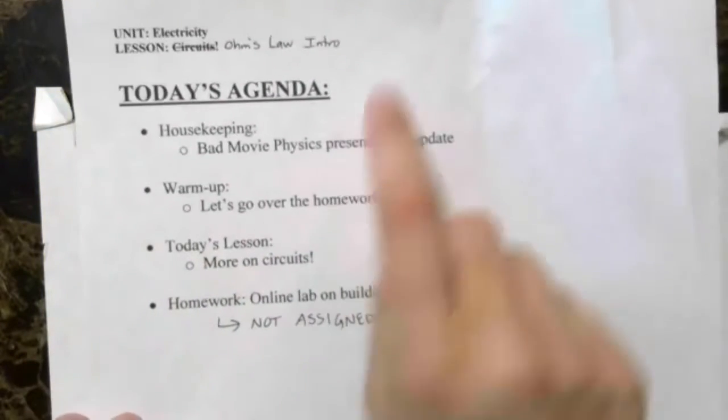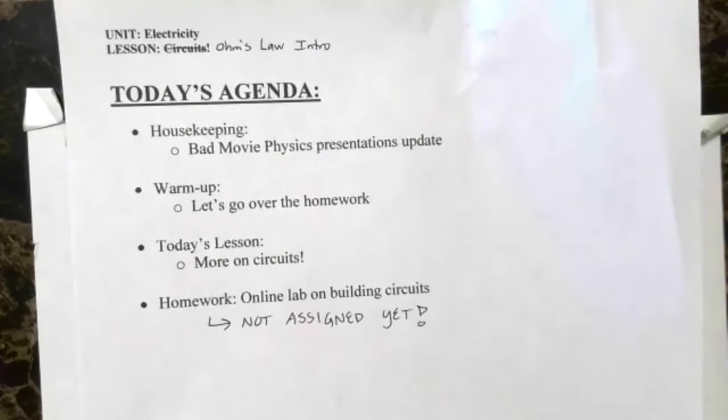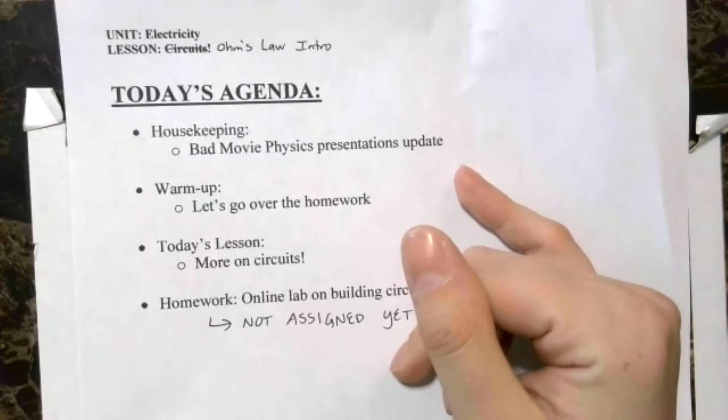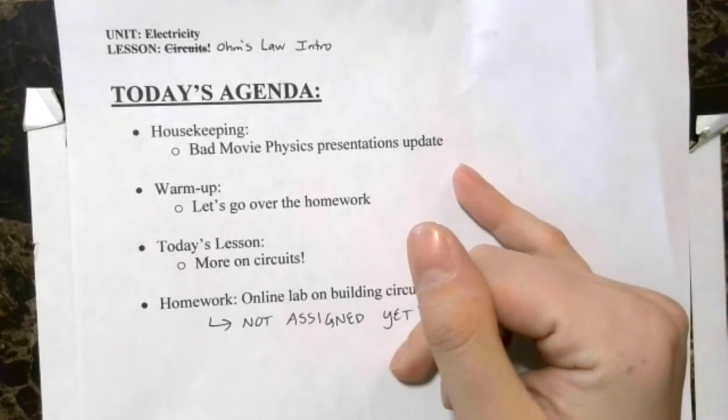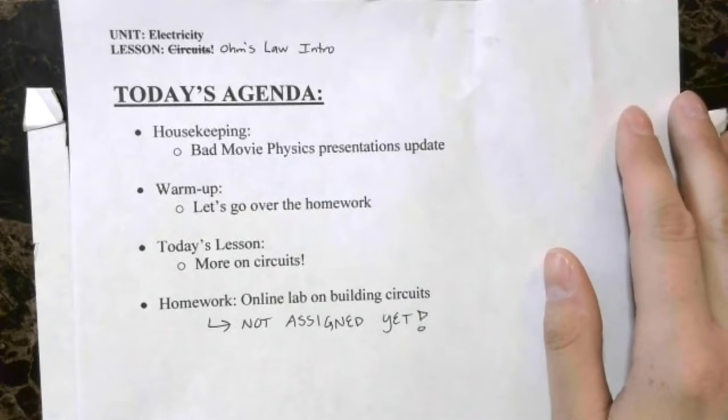Okay, so today's agenda. We're doing an Ohm's Law intro. So housekeeping: I sent y'all the Bad Movie presentations, and honestly, I'm just super proud of y'all. All the presentations are really darn good, and it makes me really happy to see how much you've learned in this class.